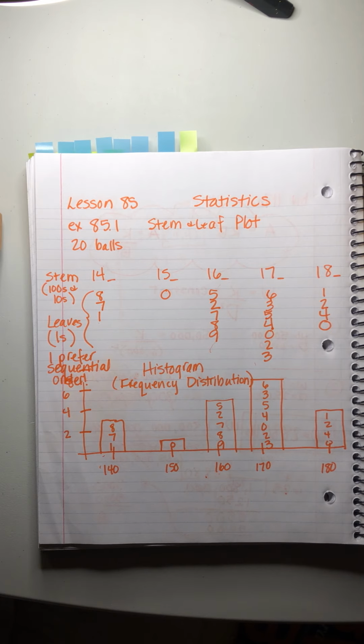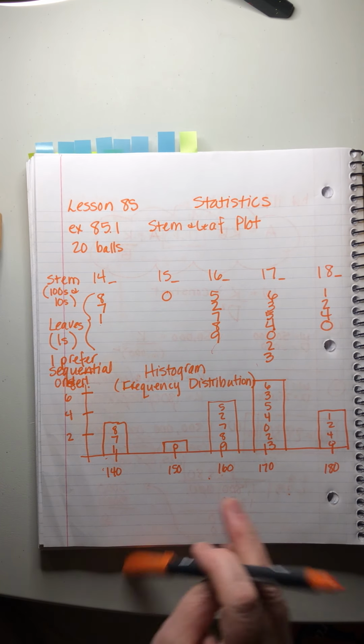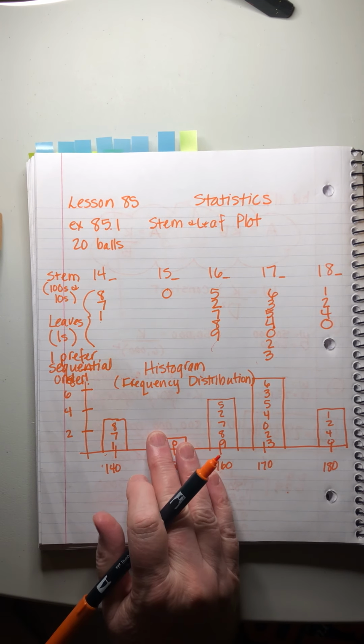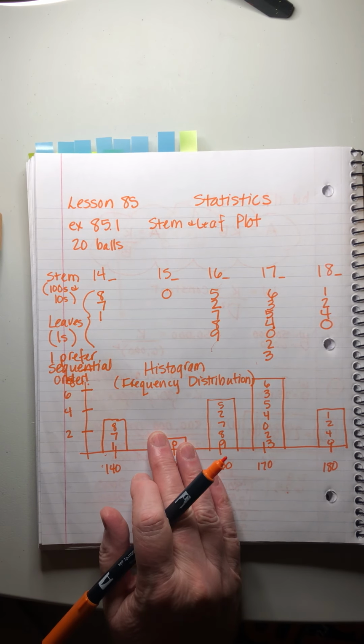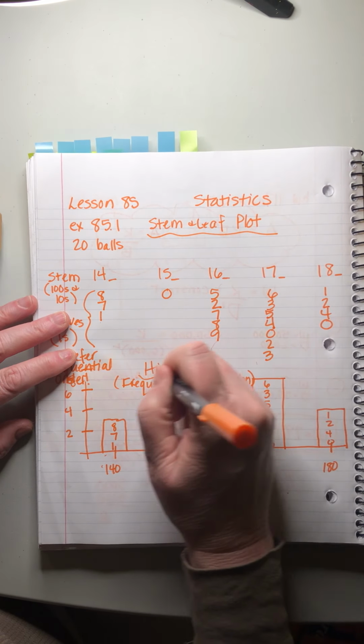There they all are, right? And if you look between 160 and 170, he really got most of his shots at that length. So that gives us information as statisticians. All right, so that's the long and short of stem and leaf plots and histograms.